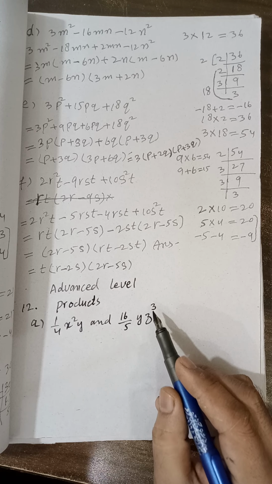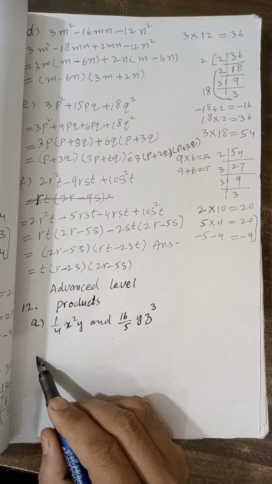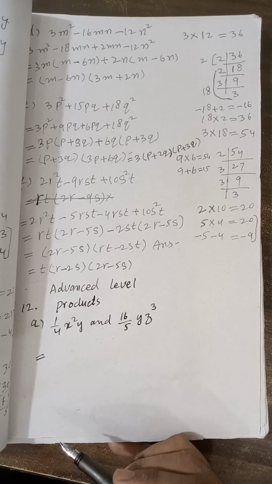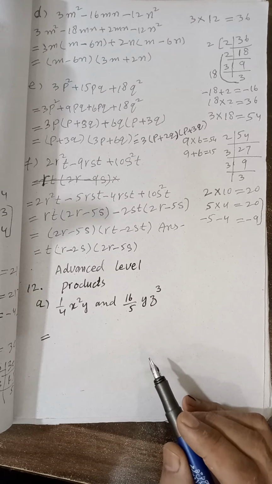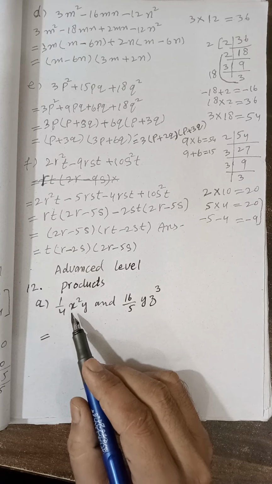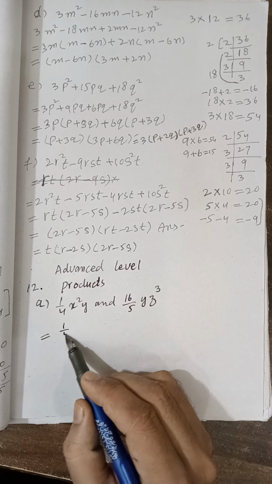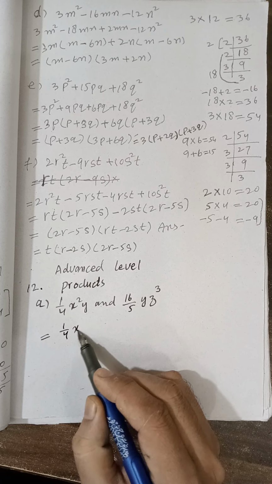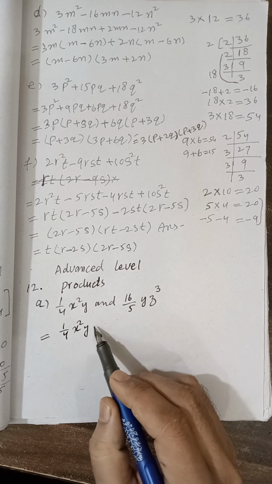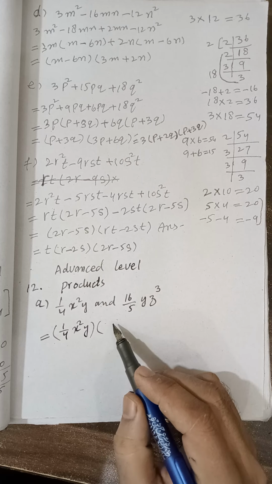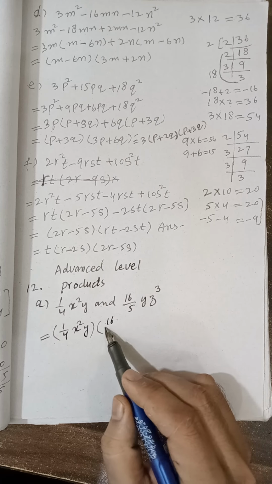yz cube. So you will multiply fraction with fraction and alphabet with alphabet. So see, 1 over 4 x square y, you can use bracket, you can also use multiplication sign, it doesn't matter.